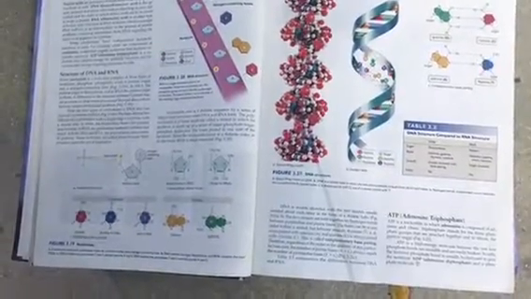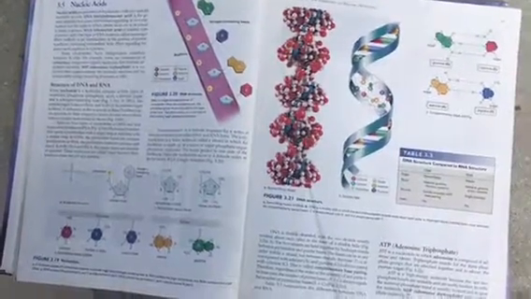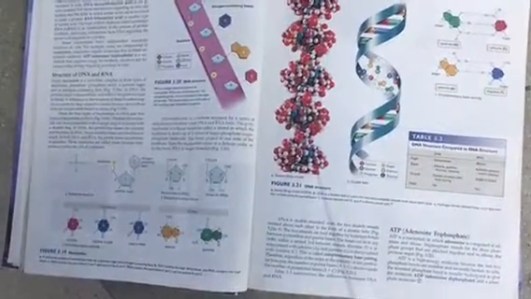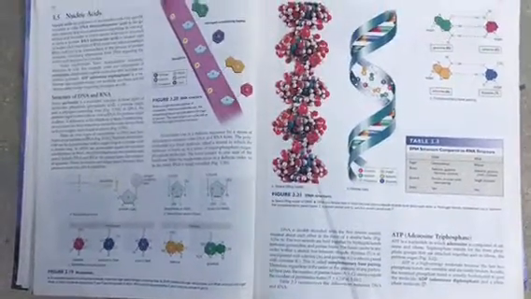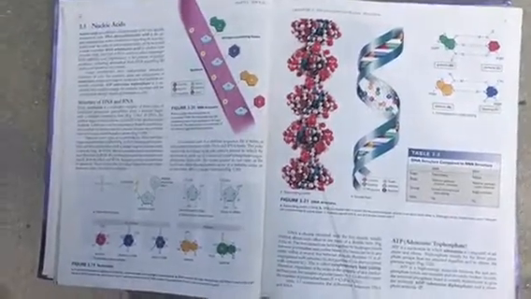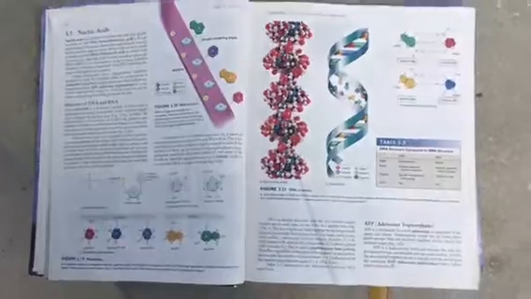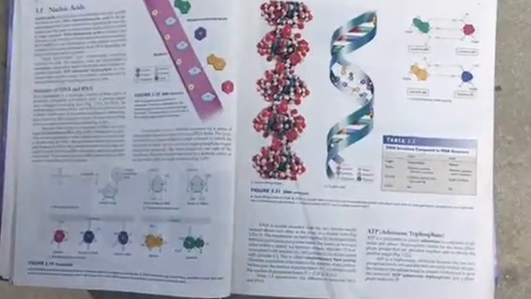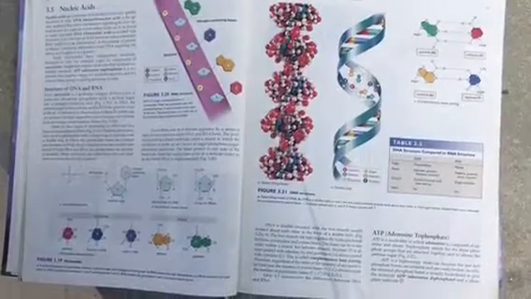ATP is a nucleotide in which the adenosine is composed of adenine and ribose. The triphosphate stands for the three phosphate groups that are attached together to the ribose, the pentose sugar. ATP is a high-energy molecule because the last two phosphate bonds are unstable and are easily broken.